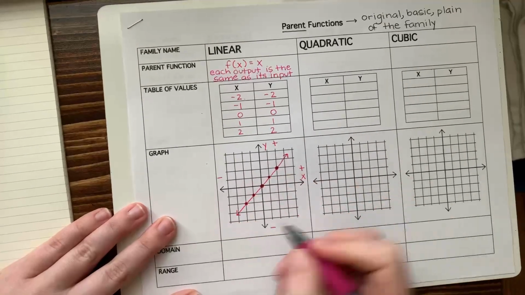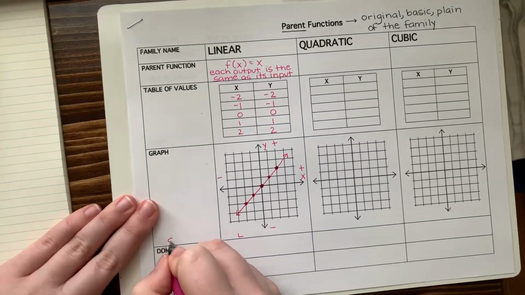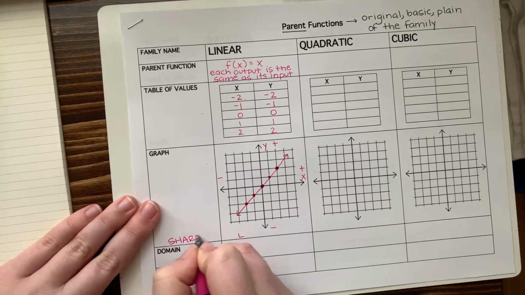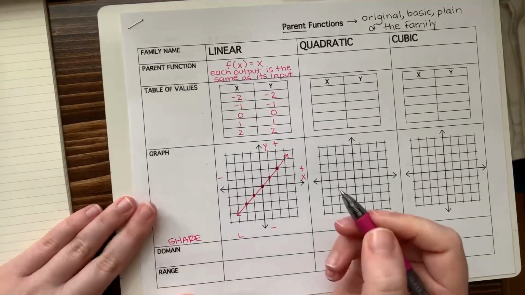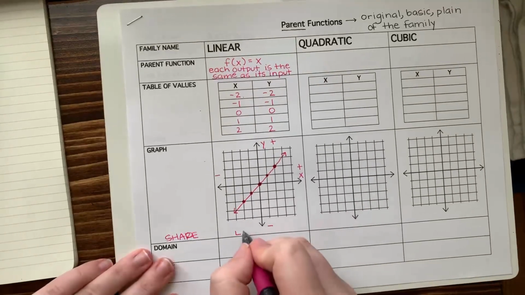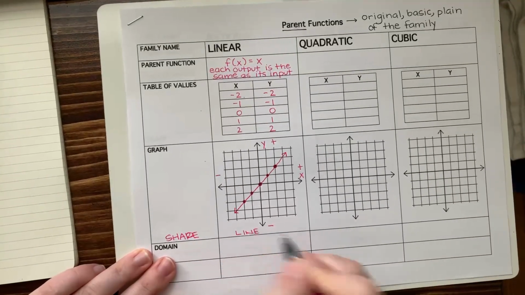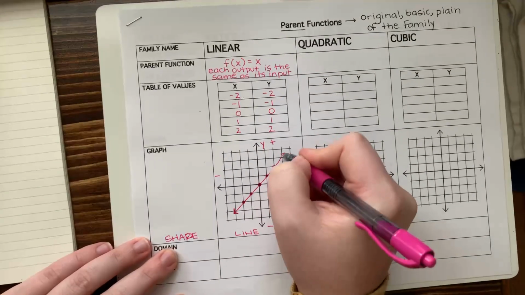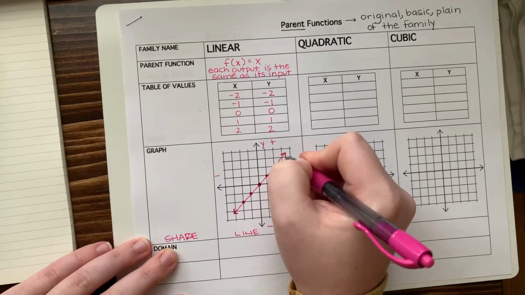So we're going to connect those clearly for its shape. Ooh, if I can spell. Clearly it makes a line. Okay, and we're going to put arrows at the end to say we only looked at some inputs, but this goes on forever.